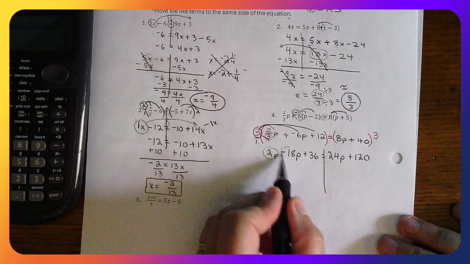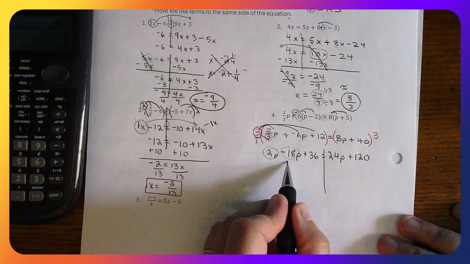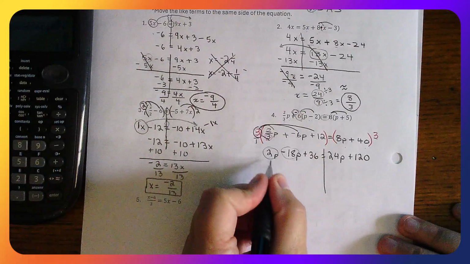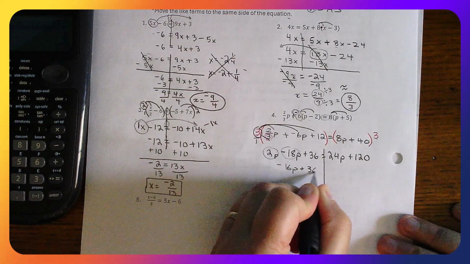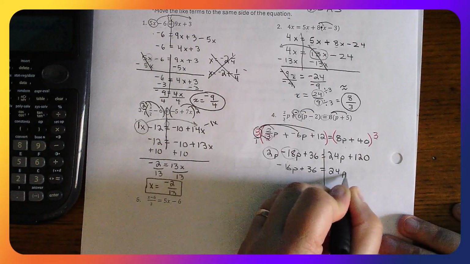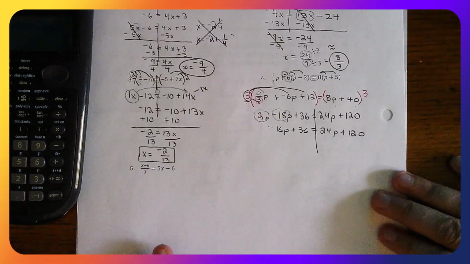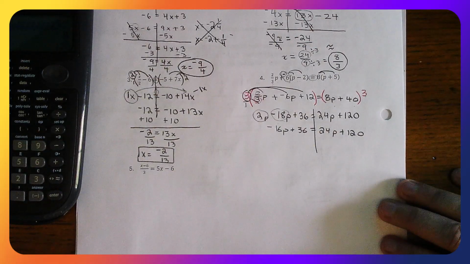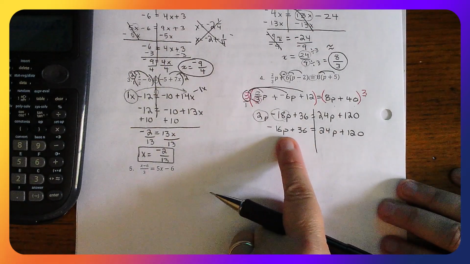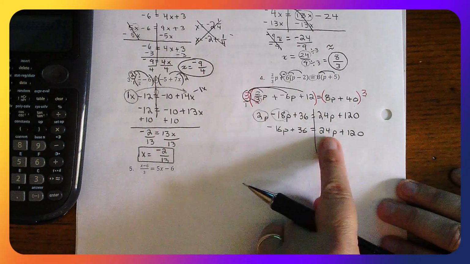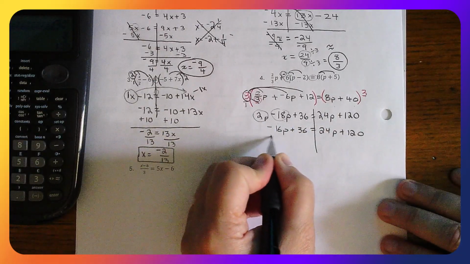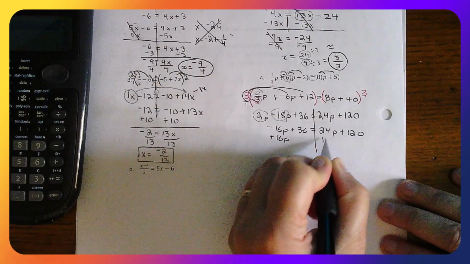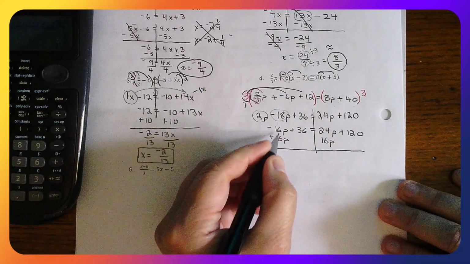So you see how you have 2p terms on the left? Well, they need to shake hands. So 2p minus 18p is negative 16p plus 36 equals 24p plus 120. So now I'm ready to start moving terms around. I've got negative 16p on the left and 24p on the right. So I'm going to move this term over or add the opposite. I'm going to add 16p to both sides.